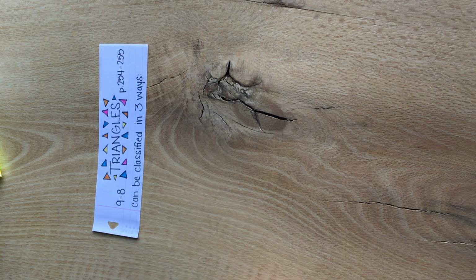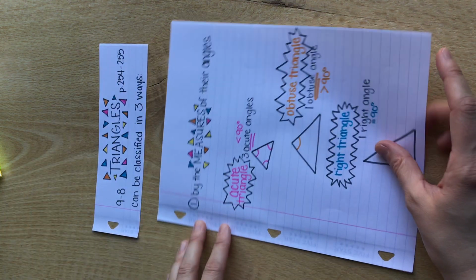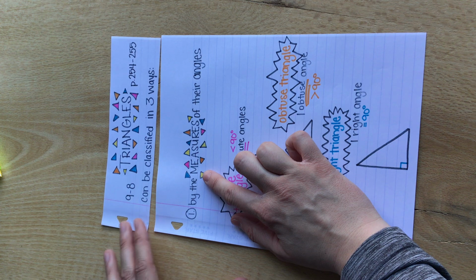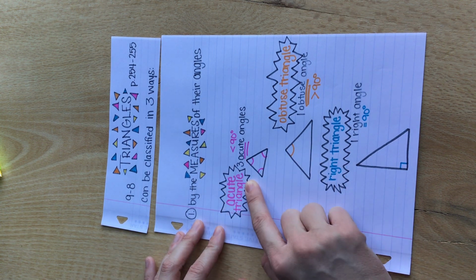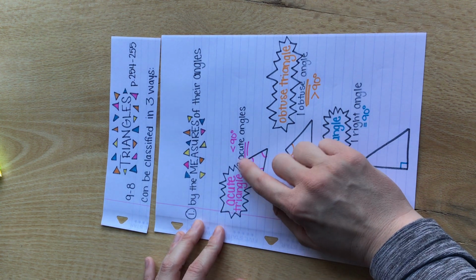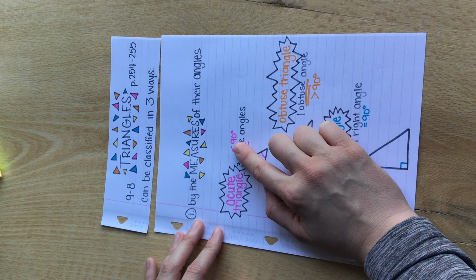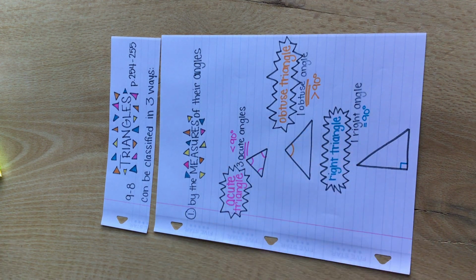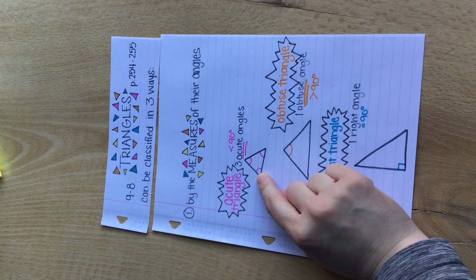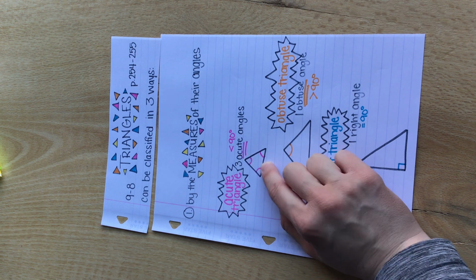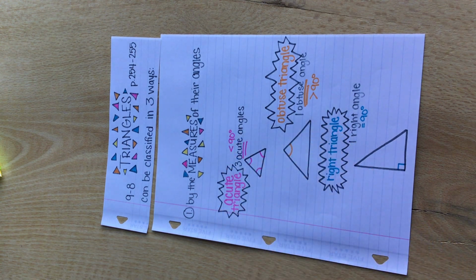Our first way that triangles can be classified is by the measures of their angles. So, an acute triangle has three acute angles. I know what acute means. Acute means that an angle is less than 90 degrees. Look at that. 1, 2, 3. Three angles. All three are less than 90 degrees.